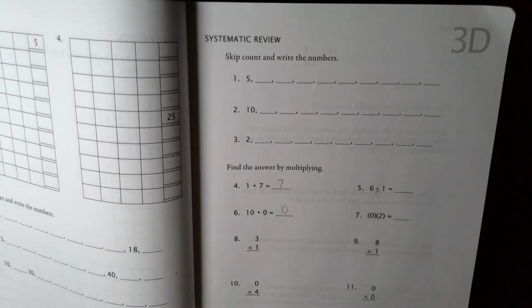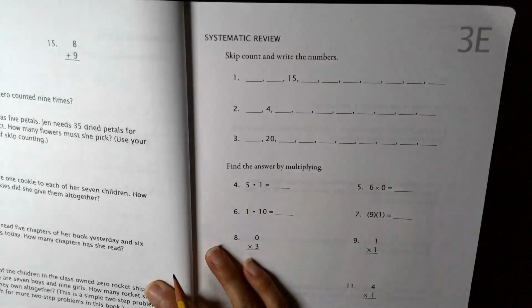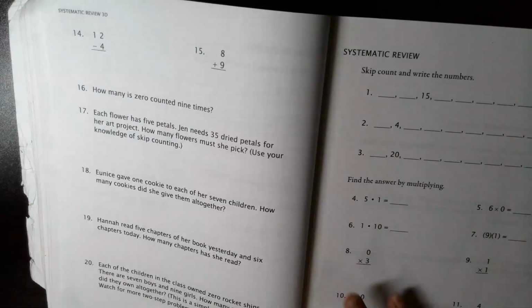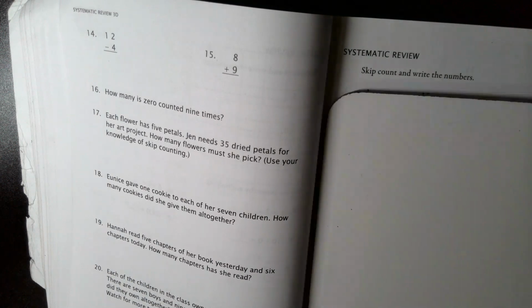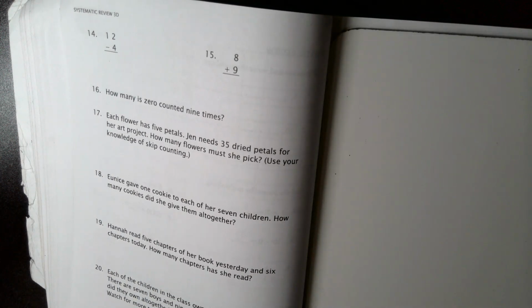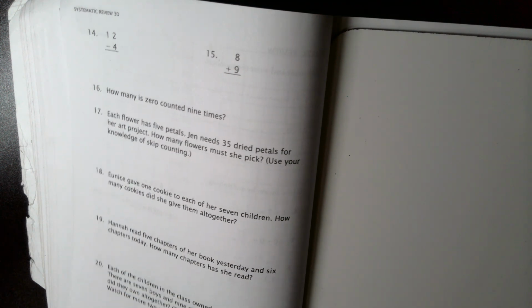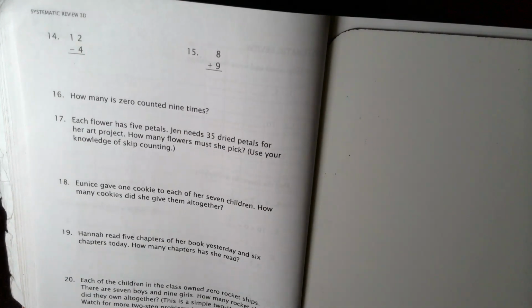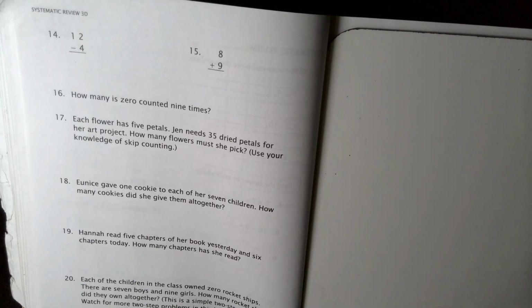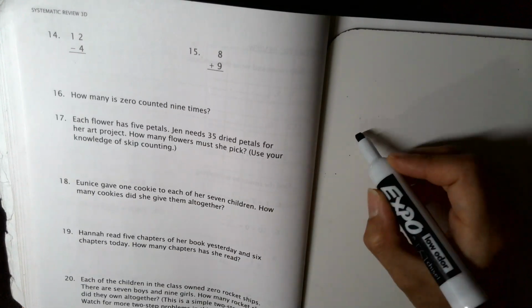Okay, then we have some addition and subtraction. And then we come to the juicy part, which is the word problems. Okay? And we've already done word problems like number 16 in this video. So we've already done word problems like number 16 that are very straightforward.